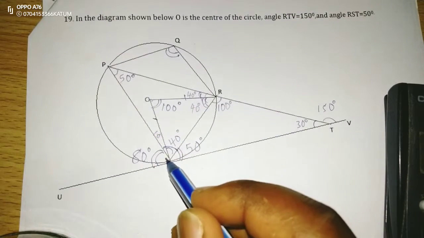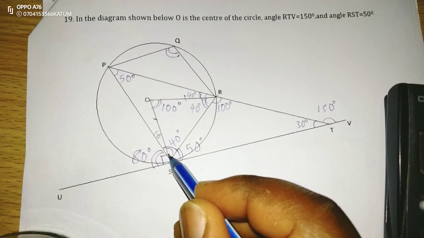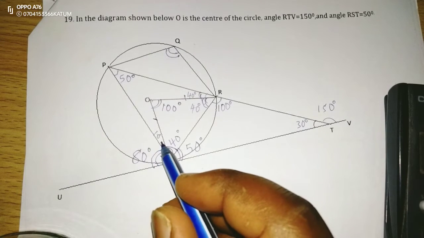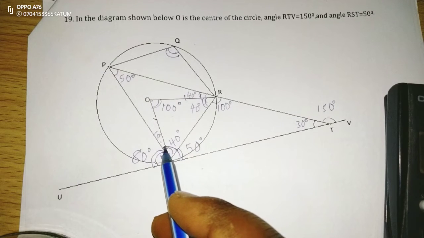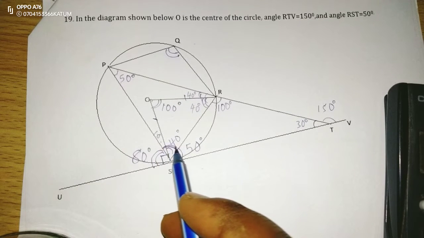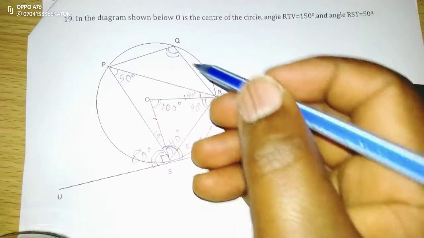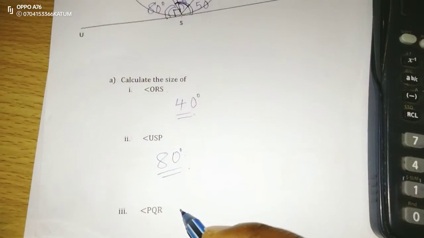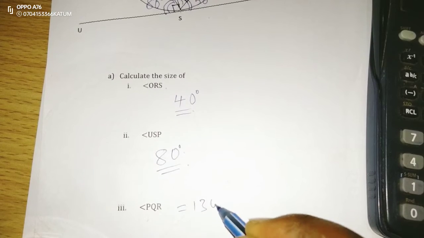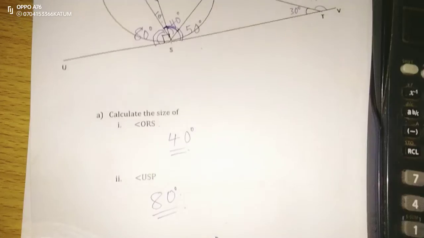Because this is a radius, and a radius and a tangent make 90 degrees. Therefore, from the 90 degrees, we already have 80 here, so this is 10. Now that we have 10 and 40, the whole of this angle becomes 50. And now that this is 50, and we want its opposite, this angle should give us 130 degrees. Therefore, the angle at Q should be 130 degrees, because it is the opposite angle in a cyclic quadrilateral.